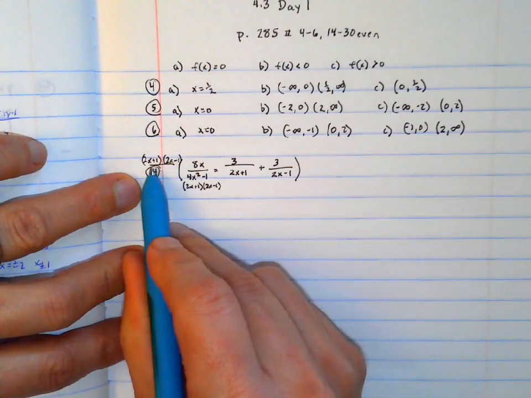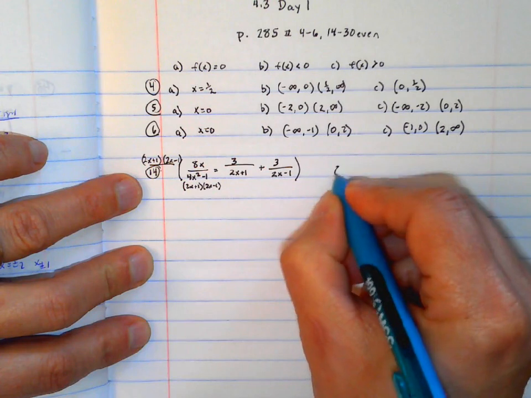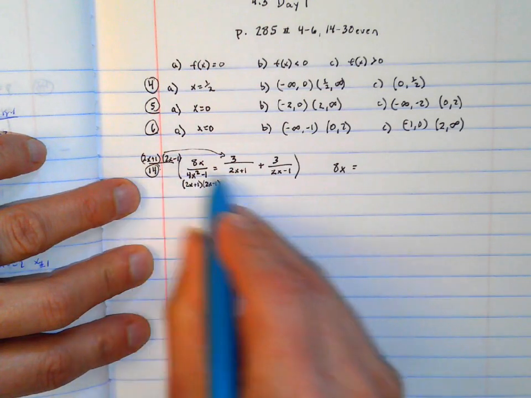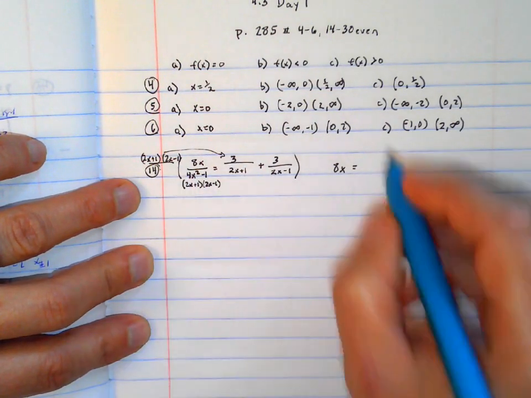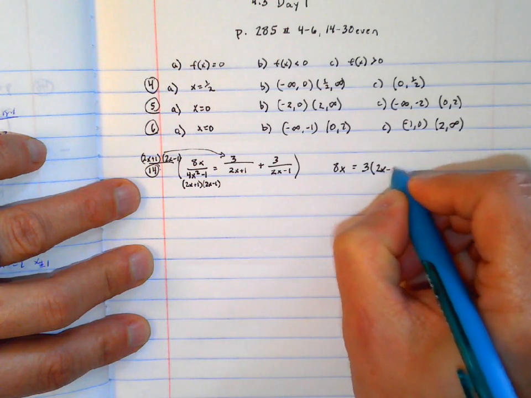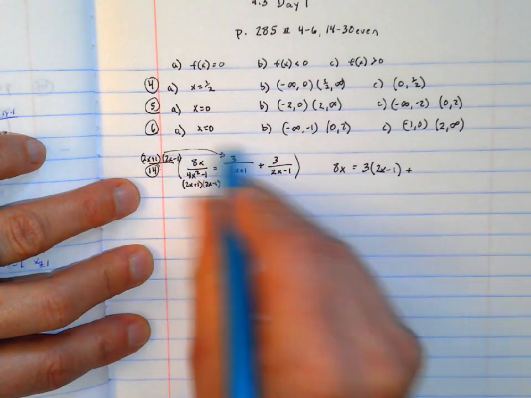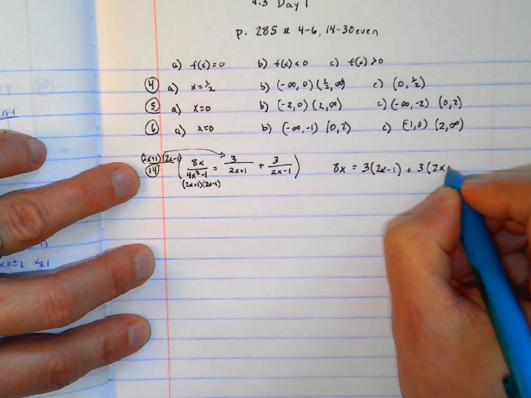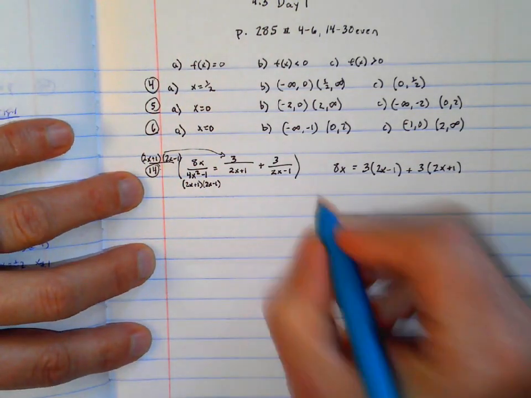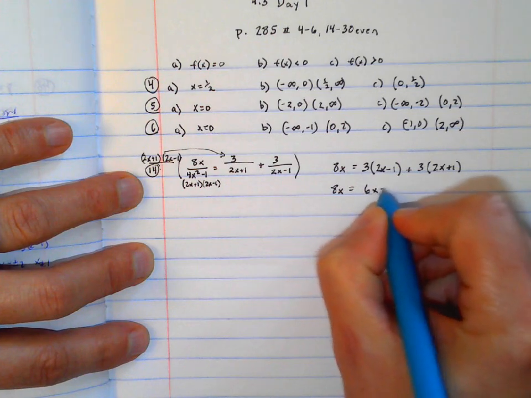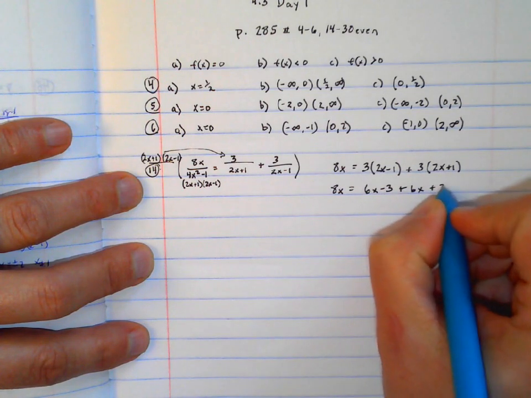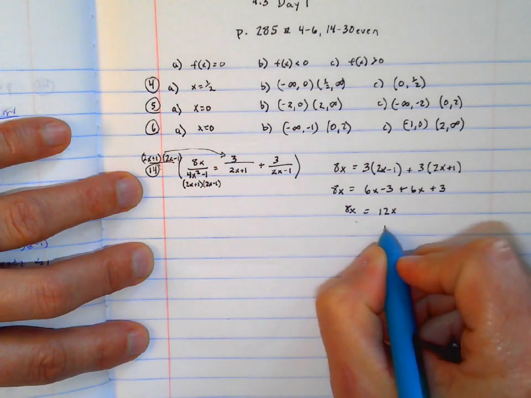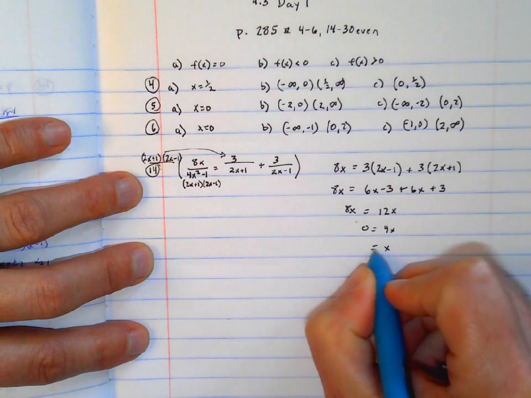Okay, so when I do that, both of these cancel out, so I'm just left with 8x equals, when I multiply here, the 2x plus 1's cancel, so I'm left with 3 and 2x minus 1. And then here, the 2x minus 1's cancel, so I'm left with 3 and 2x plus 1. Okay, now I just have to solve this. So distribute stuff through. Add your like terms together, those cancel. Okay, if I subtract that over and divide, I get 0.